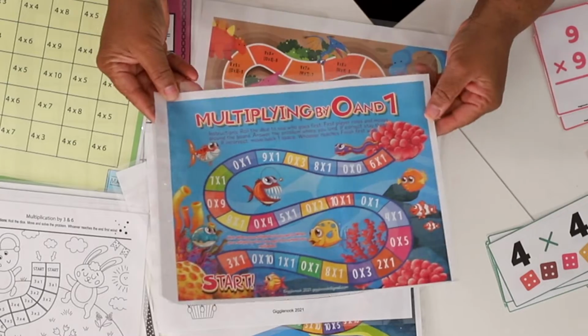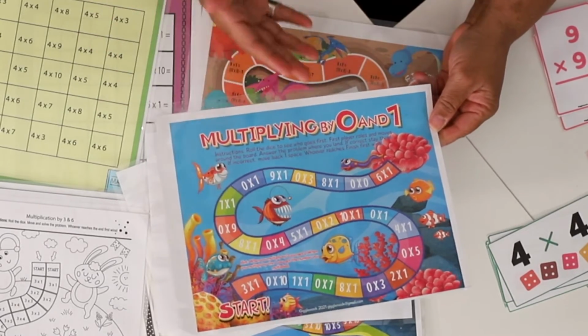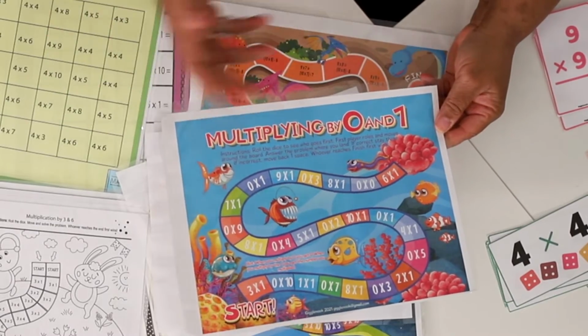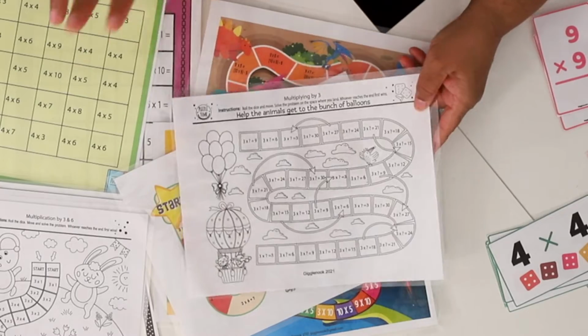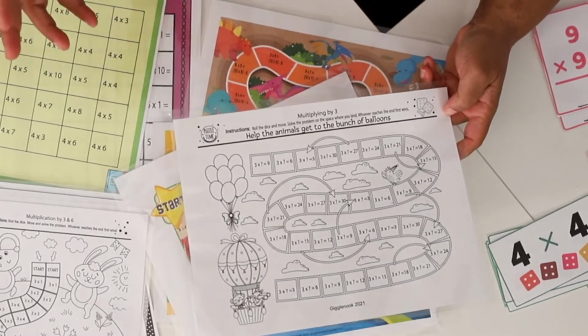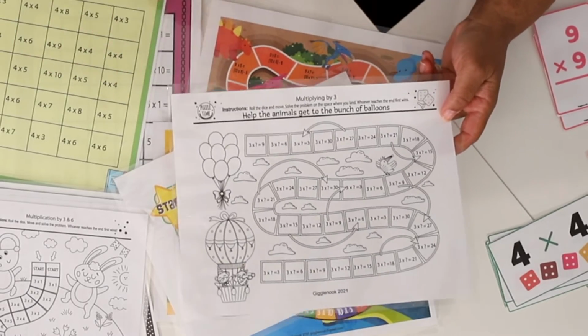And then there are all the board games, and there's so many different ones. So there's this one, multiplying by 0 and 1. We do a lot of these, multiplying by 2 and 4, multiplying by 5 and 10. And then we try to print everything and have everything available in black and white and color. Not everything is that, but a lot of things are.